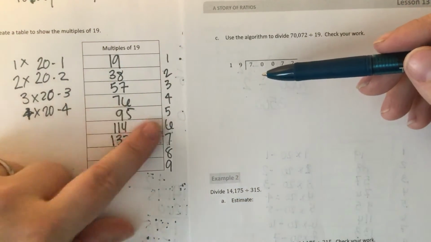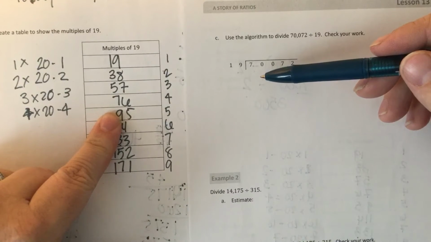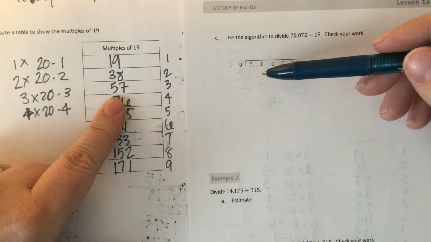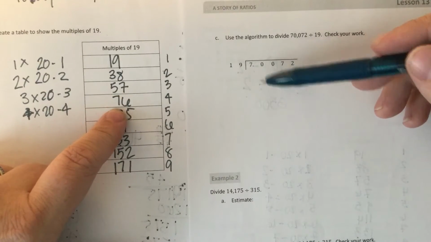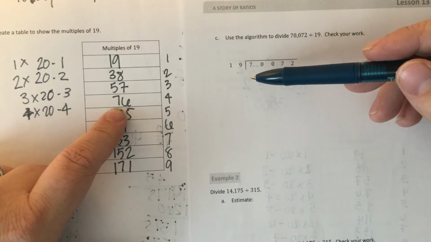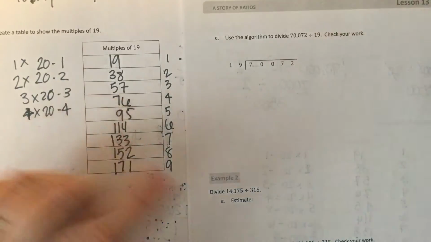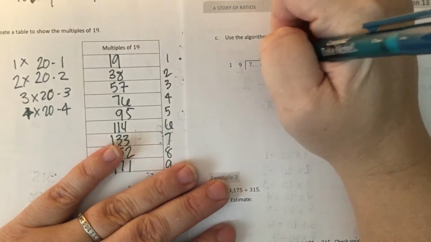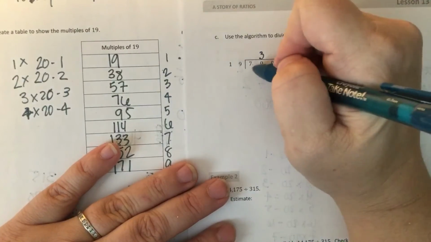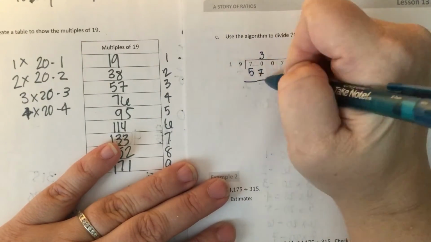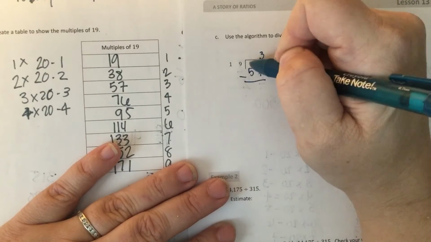So if you look, 4 is 76, but then we need to go down to 3. That gives us 57 because we can't go over. We can't take 76 pieces if we only have 70. So that's going to be 3. So we put the 3 here. 3 times 19, oh, we already know it, right? 57. Okay, and I subtract.